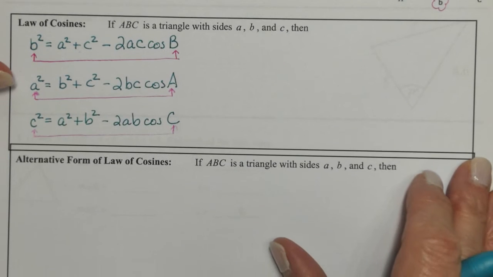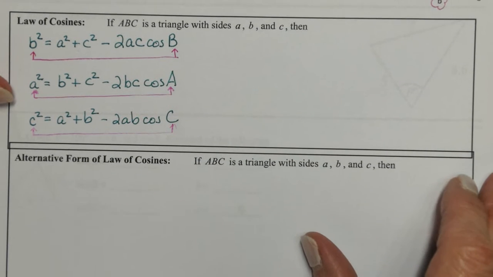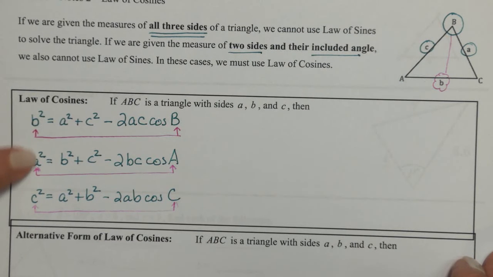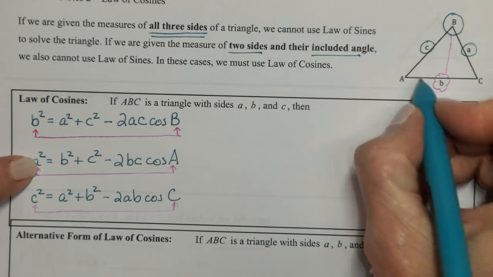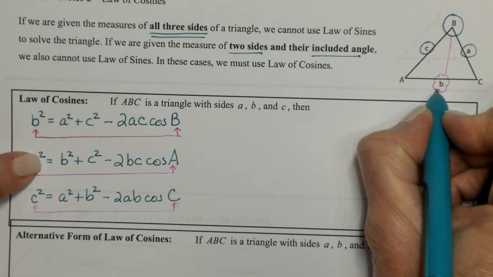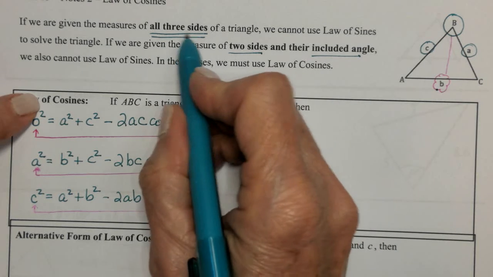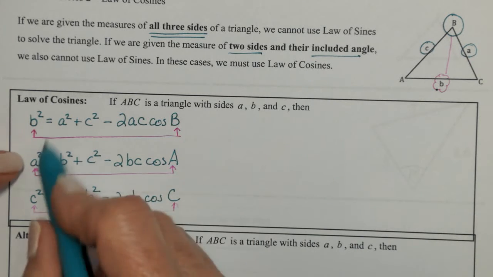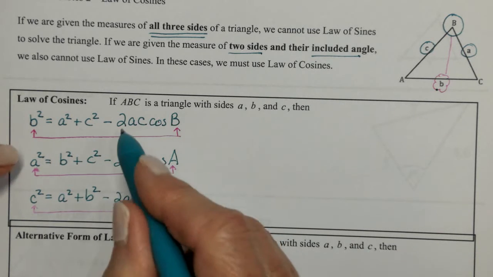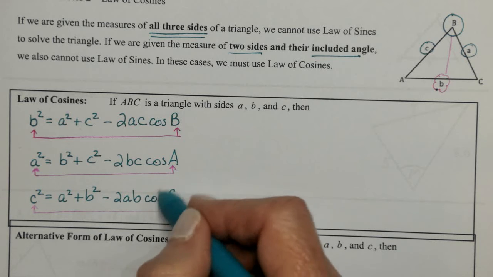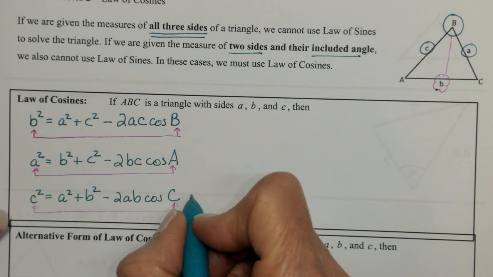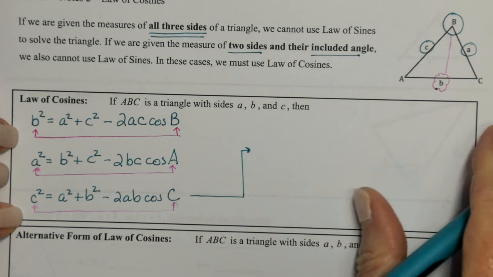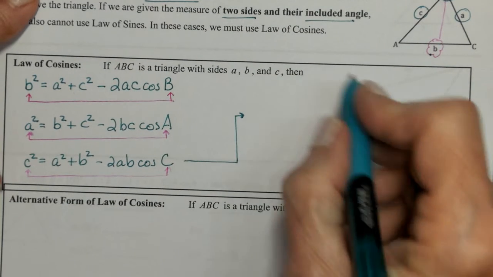Okay. Now there is an alternative form of the law of cosines. So we use this if we're looking for the side. What if we're given all three sides and we're looking for an angle? So we can take any of these and solve it for the angle. I'm going to do that here. I'm going to maybe just take this one. So I'm going to solve this for angle C.